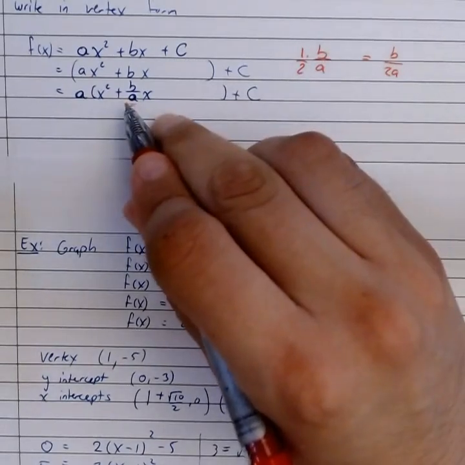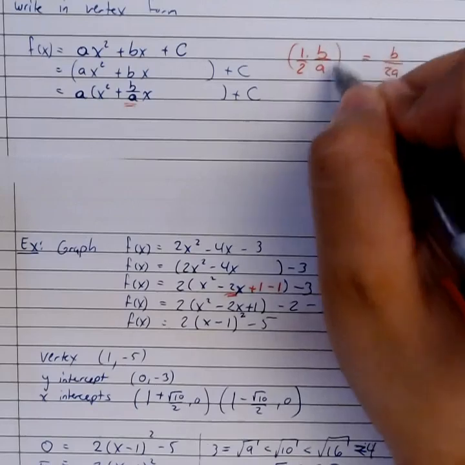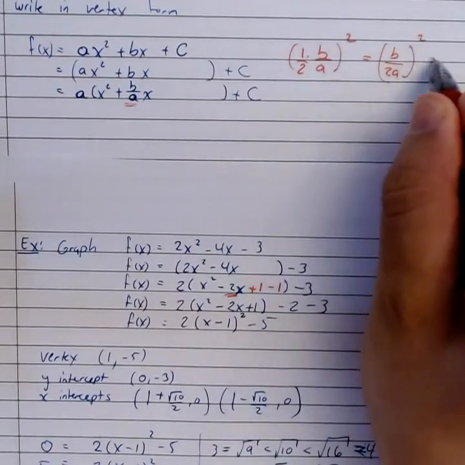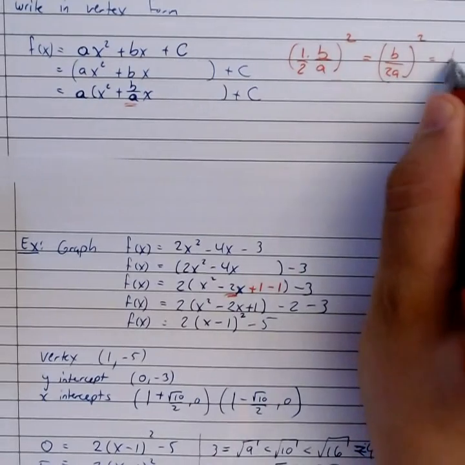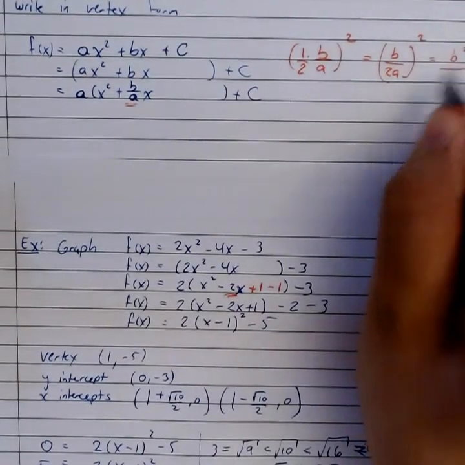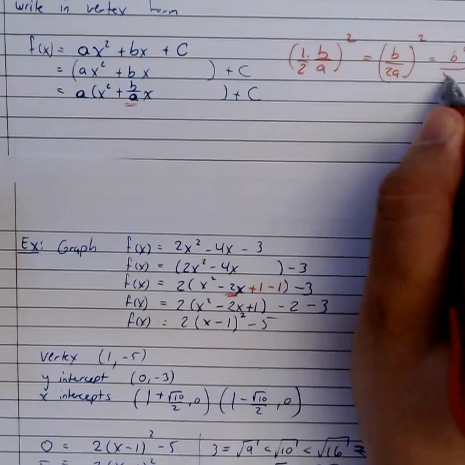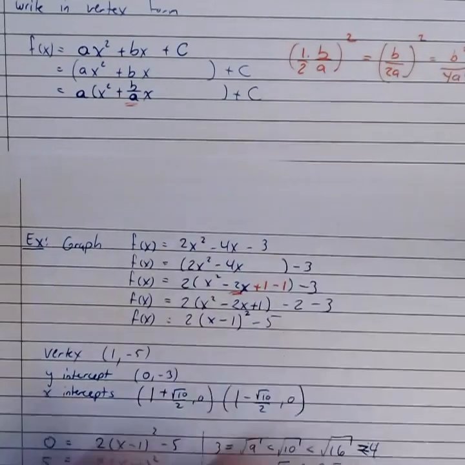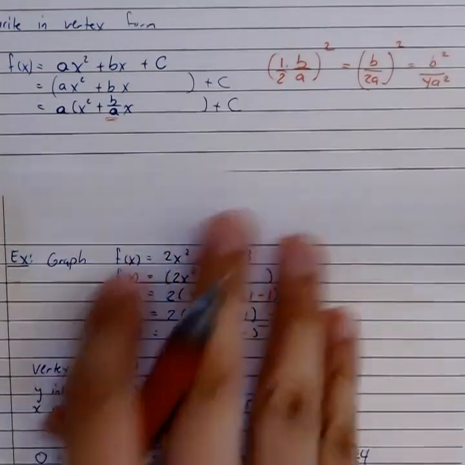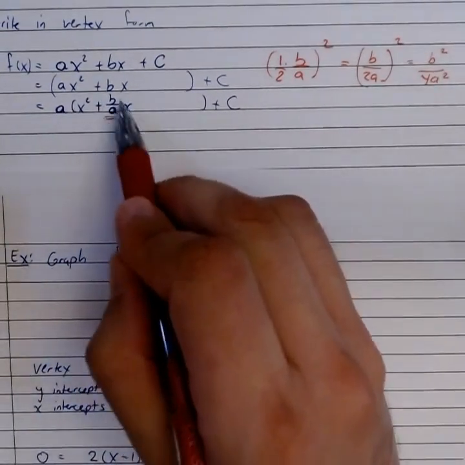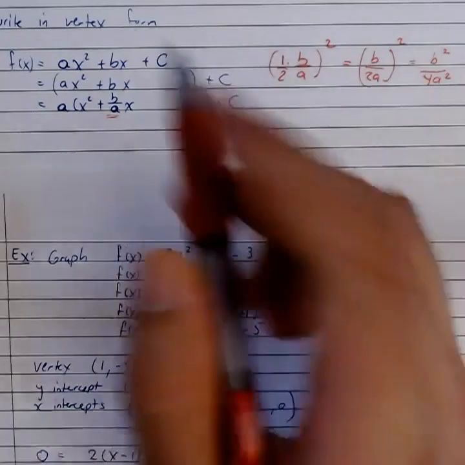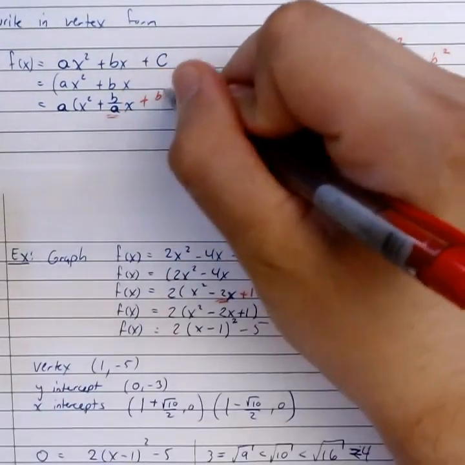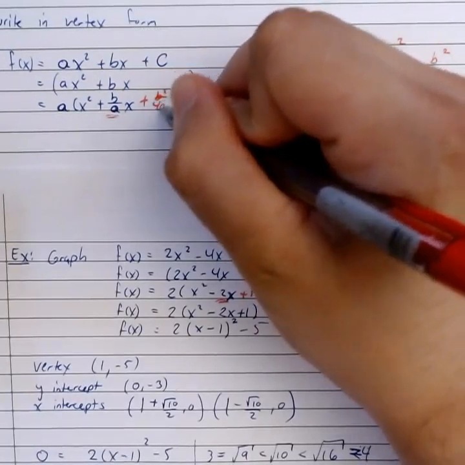Oh, but it's not enough to just take half of it. You also have to square it. So let's square that. If you square that, that's going to give you b squared over 2 squared, which is 4, a squared. So take this number, cut it in half and square it. It'll give you that. So go ahead and put that right here. Plus b squared over 4a squared.